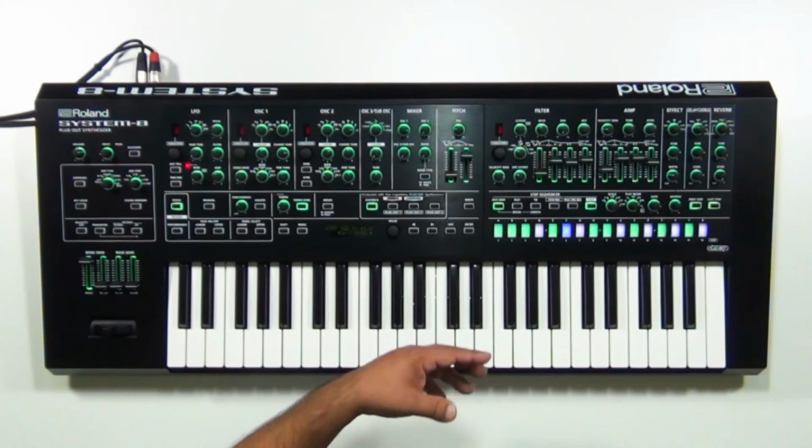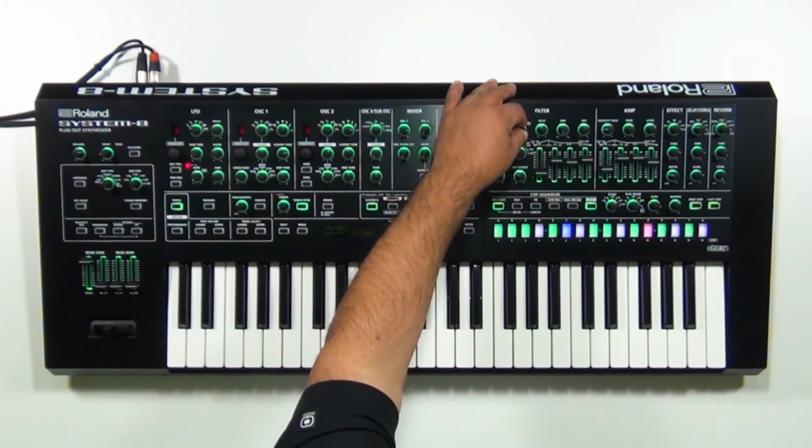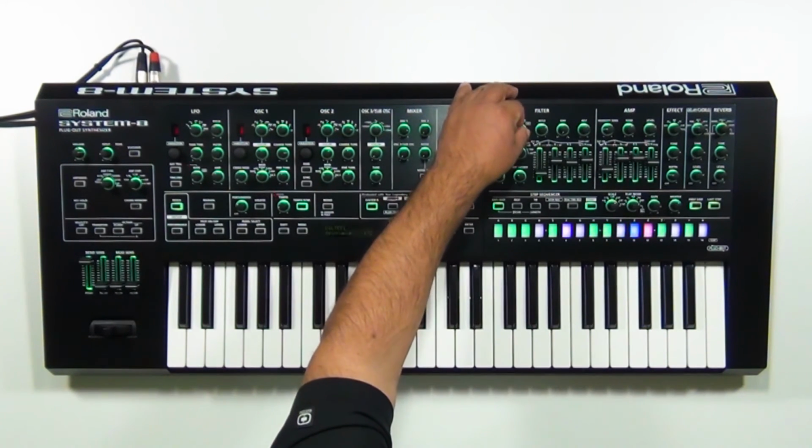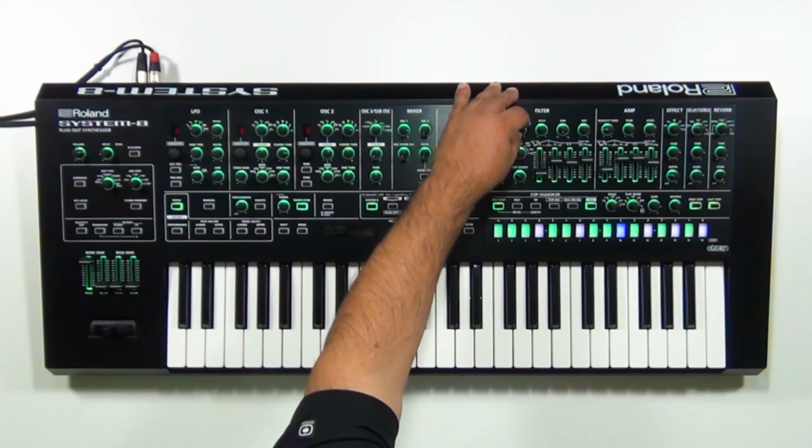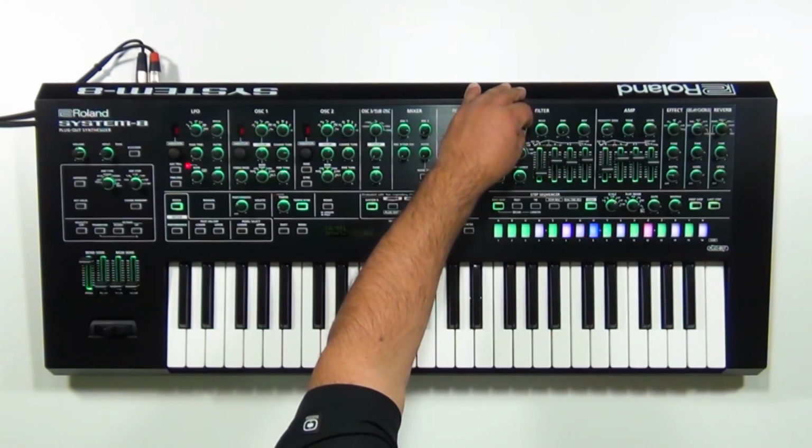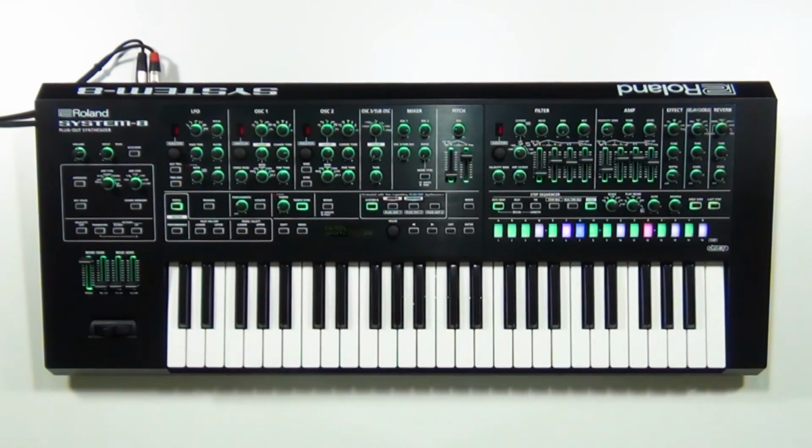Don't forget, I can actually go in with the filter and do some adjustments live if I want to. Now it's not going to record these, so it'll probably jump back as it comes back into the sequence. So that's something that's real cool.